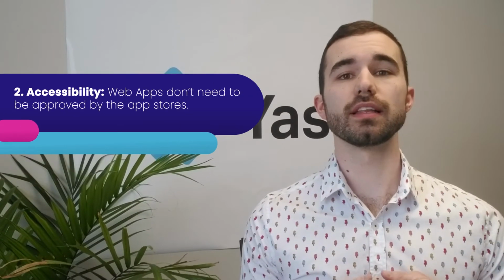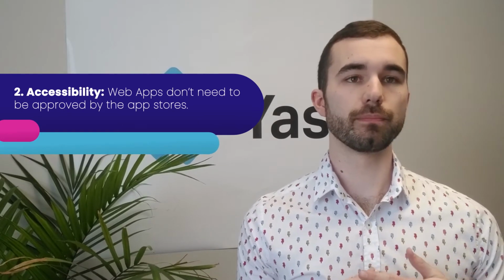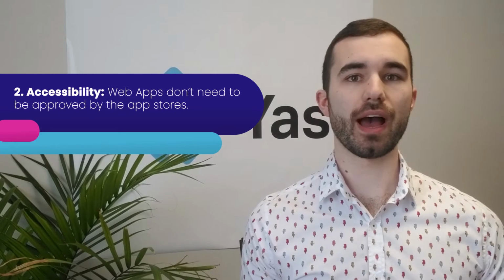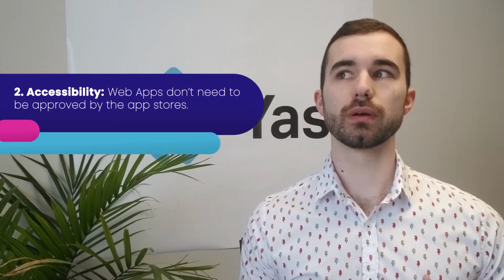The second is accessibility. And while it isn't as big an issue as it was before, with a web app, you don't have to be at the mercy of the Google Play Store and Apple iTunes Store to get your app approved so that it can be put on their platform.